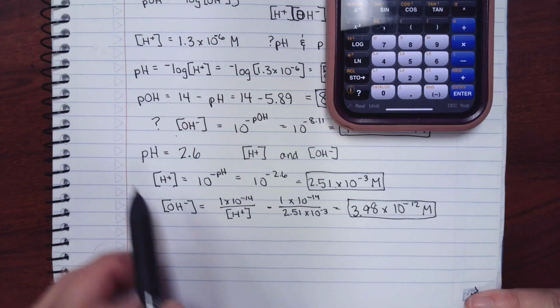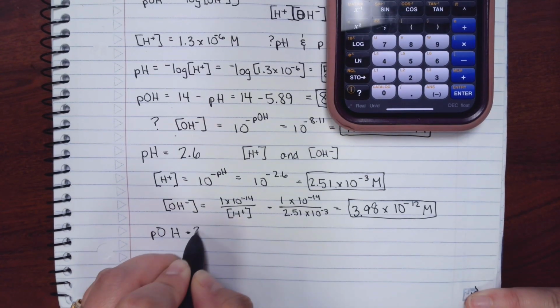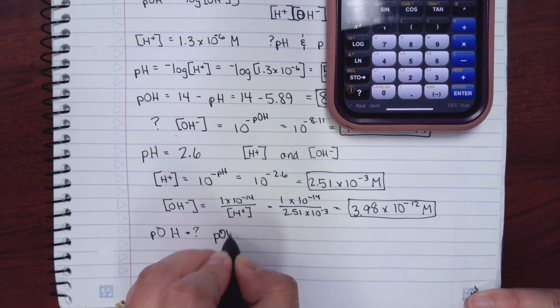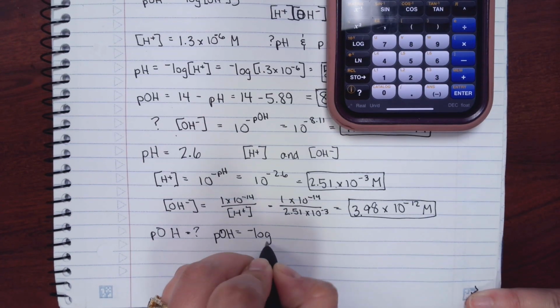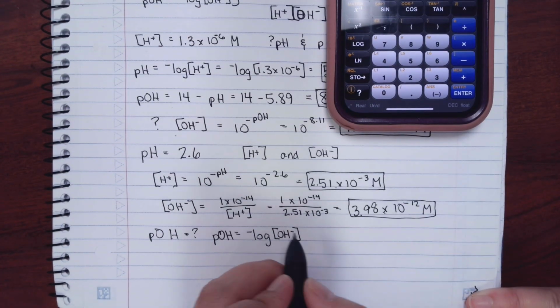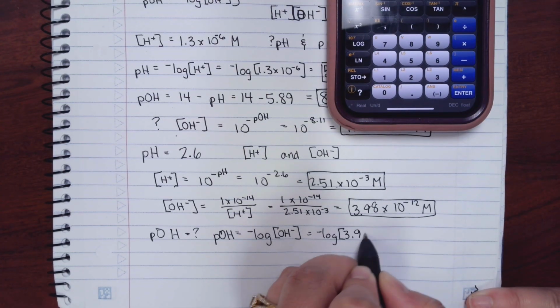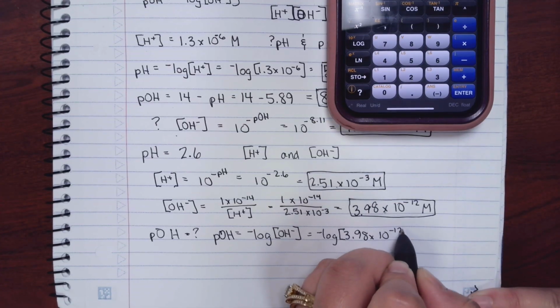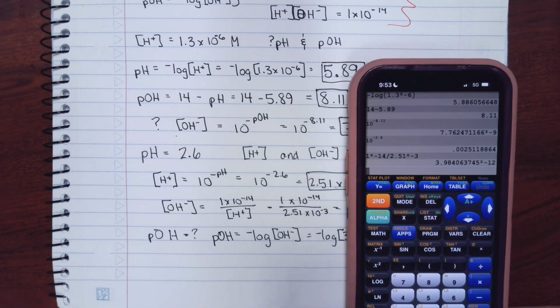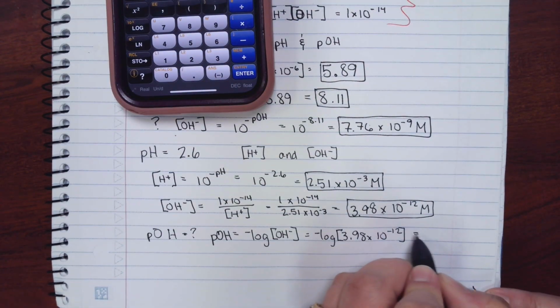So then we had the pH, we got the H and the OH, so the last thing to find is the pOH. So pOH is going to be equal to the negative log of our OH minus concentration. We just calculated that value right there, so we're going to take the negative log of 3.98 times 10 to the minus 12th. So in our calculator, negative log of 3.98 second comma negative 12. That gets us 11.4 as our pOH.